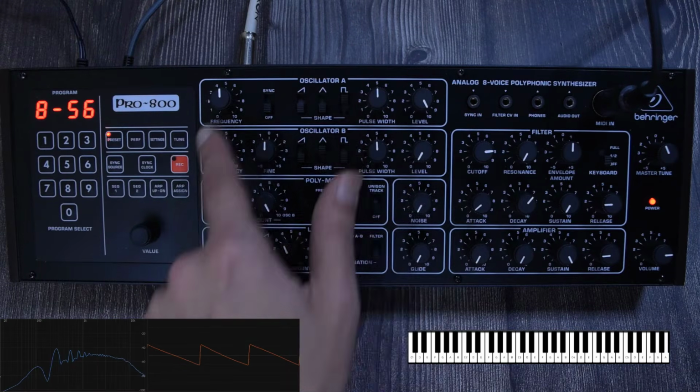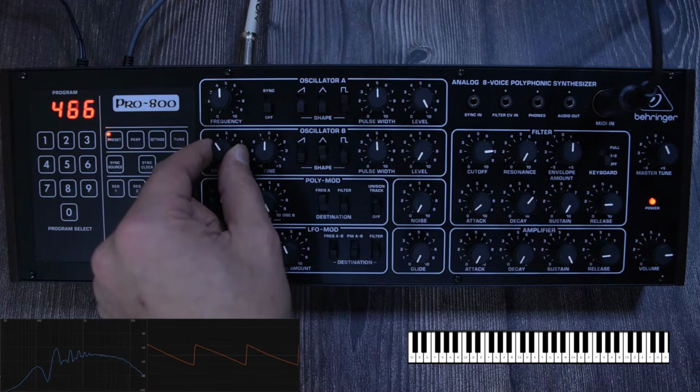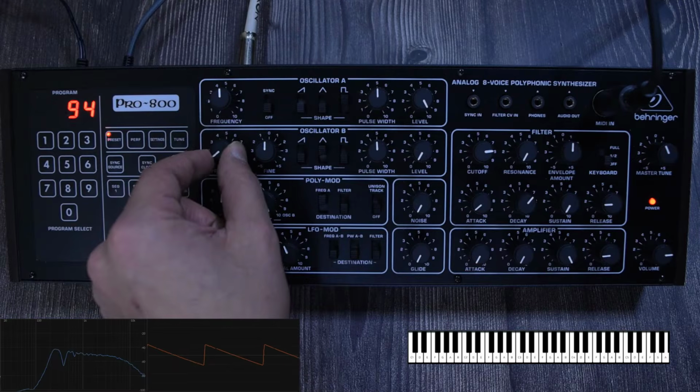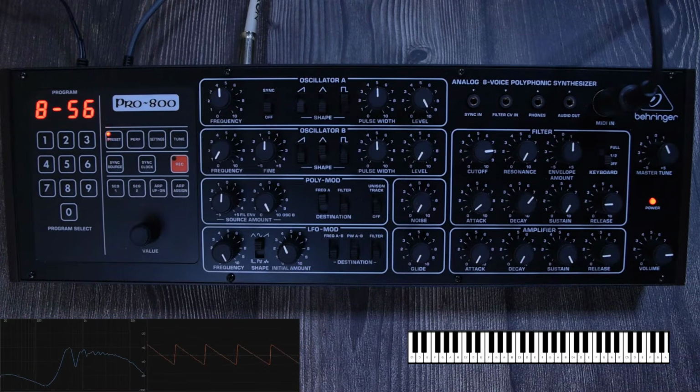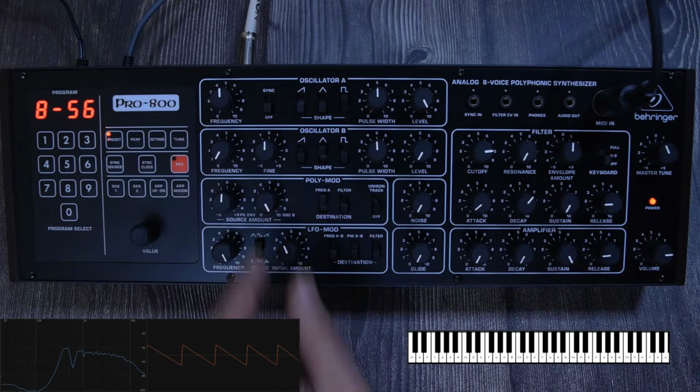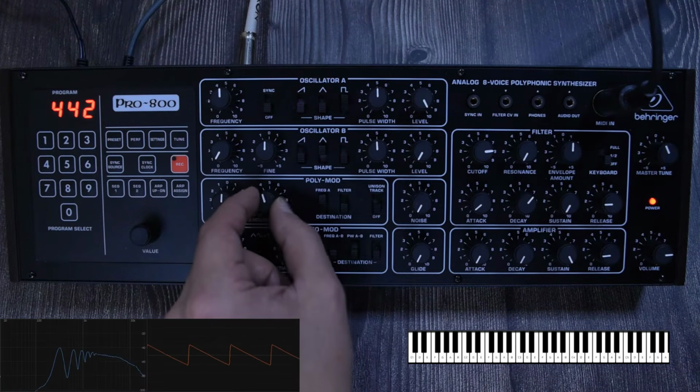Now, if you have the same values, you're not going to get much. You need to offset the oscillator A from the B in order to get something. If not, you're just going to get more of the same. If you're going really aggressively, I can go down and get just a tiny little bit.